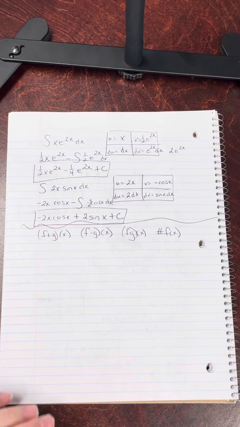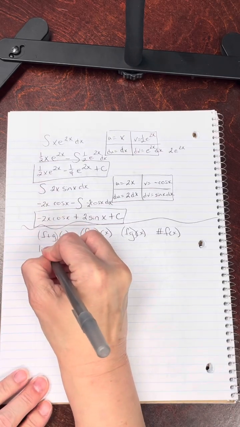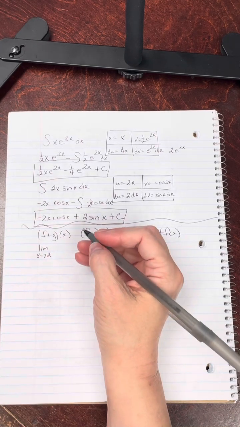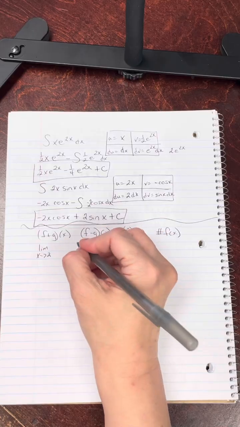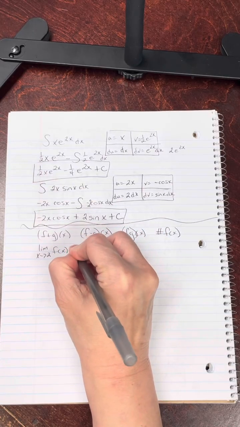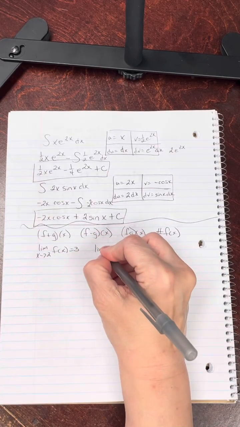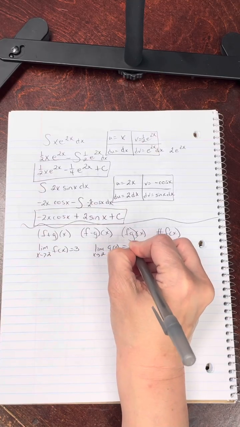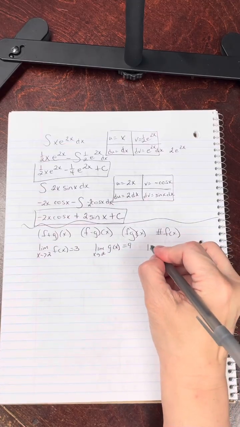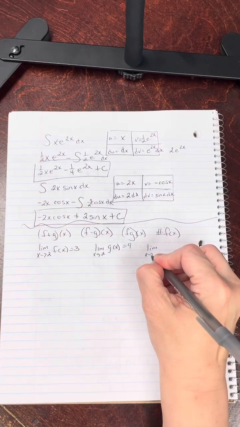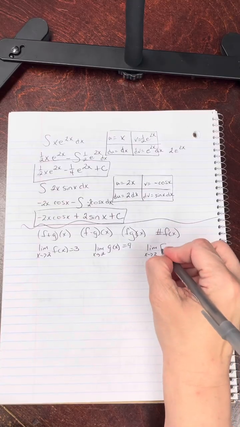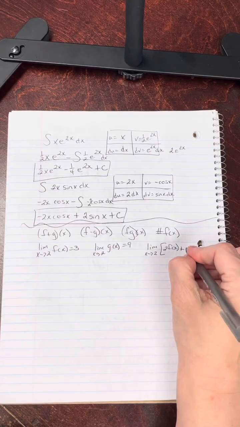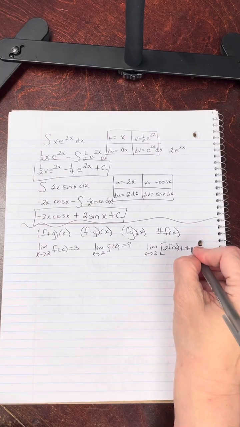In example 1, it says the limit as x goes to 2 for f of x equals 3 and the limit as x goes to 2 for g of x equals 9, find the limit as x heads to 2 of 2 f of x plus pi g of x.